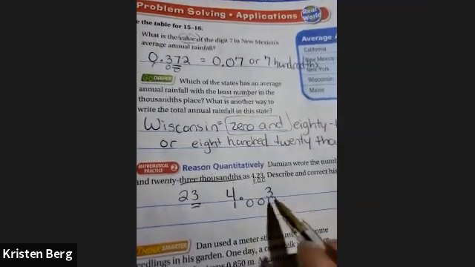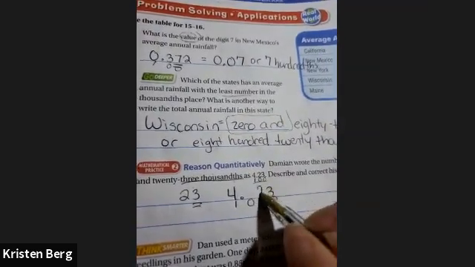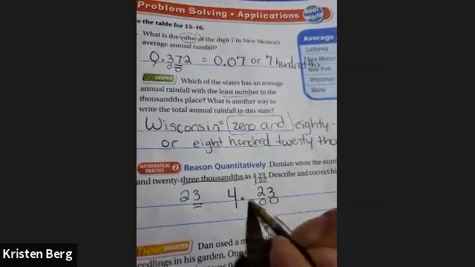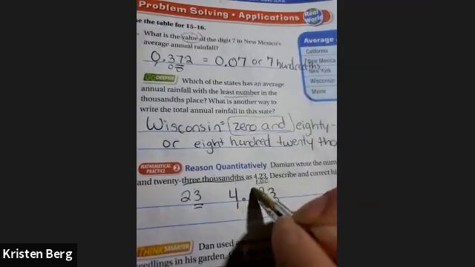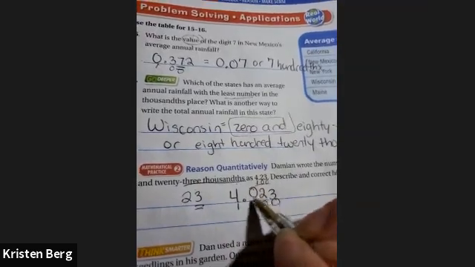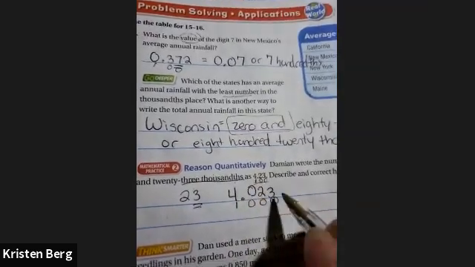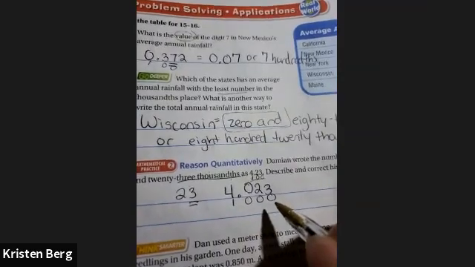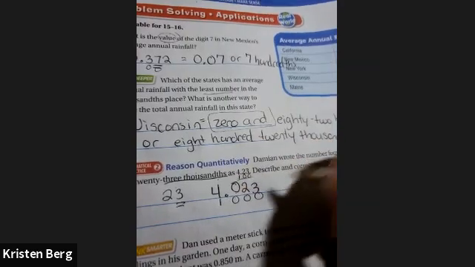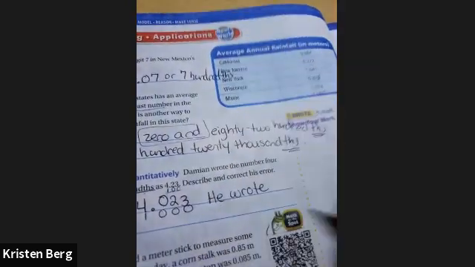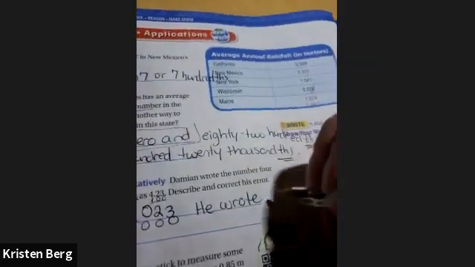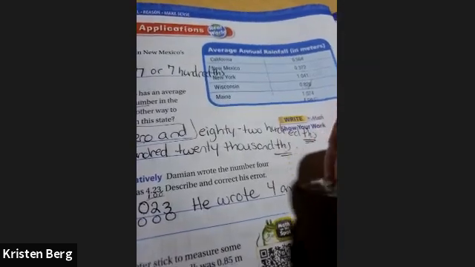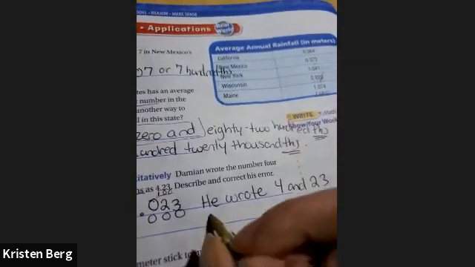But how do I still make this say 23? It would be a 2 would have to be here. But then there is nothing here. So in this case, I have to keep a 0 as a placeholder. So this is truly what it is meaning. So in other words, what had happened is he wrote 4 and 23 hundredths.